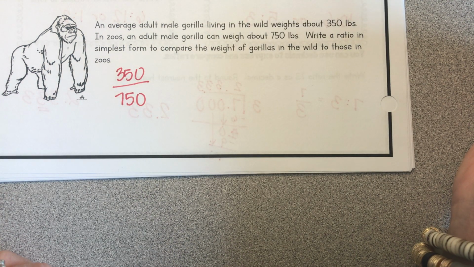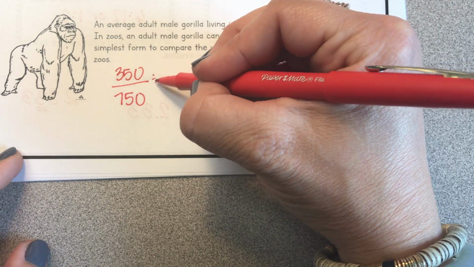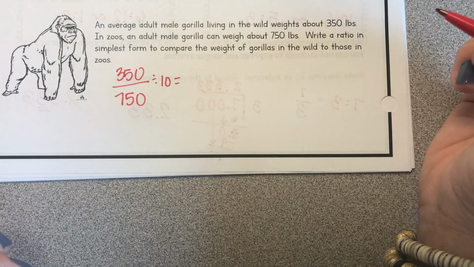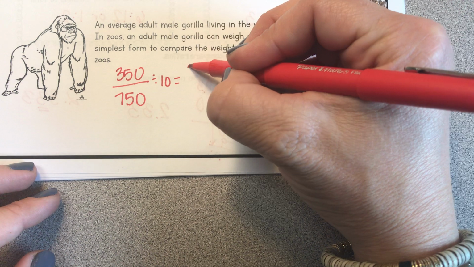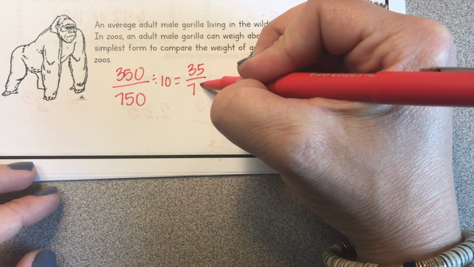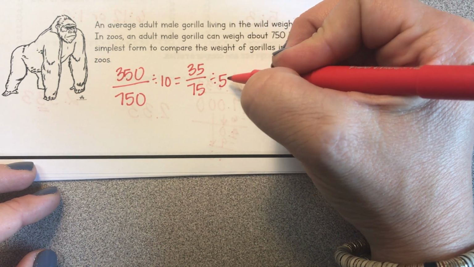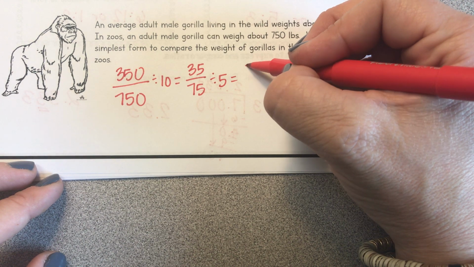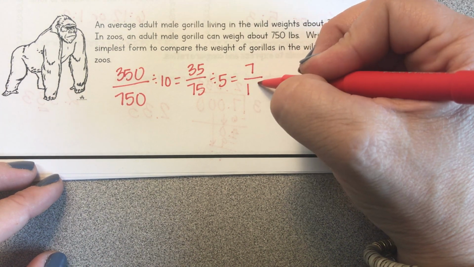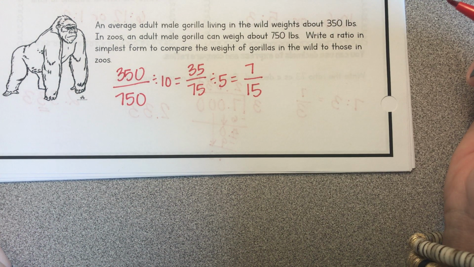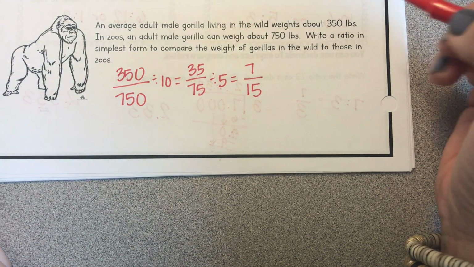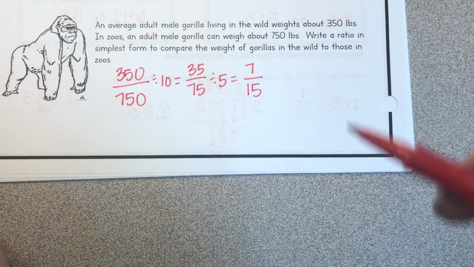What are those both divisible by? Well, real easy, we can tell that they're divisible by 10. So that's 35 over 75. And then those are both divisible by 5. So that's 7 over 15. Are those divisible by anything the same? They're not. So this would be our ratio in simplest form.